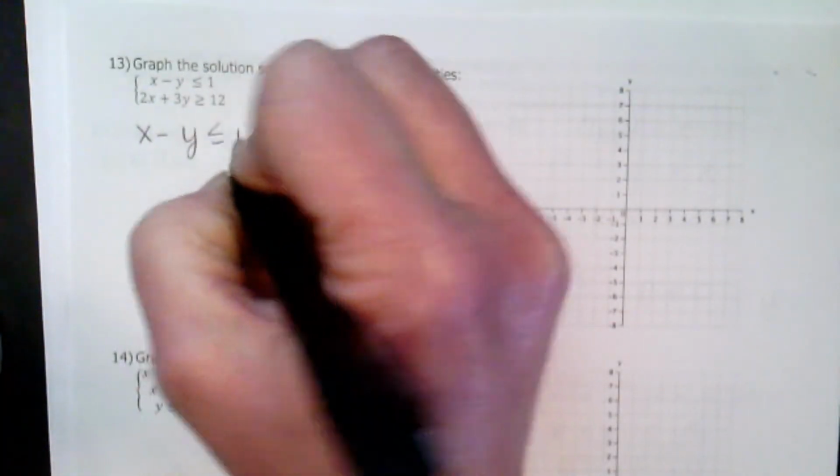Alright, number 13. So I'm going to put these both in slope-intercept form first.